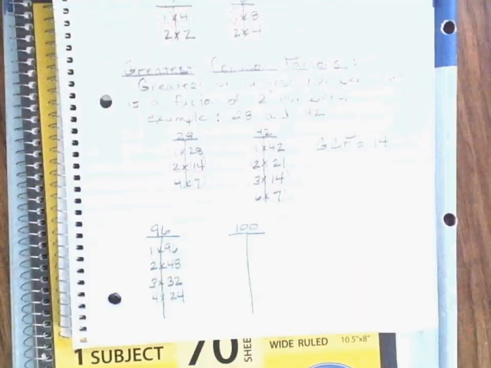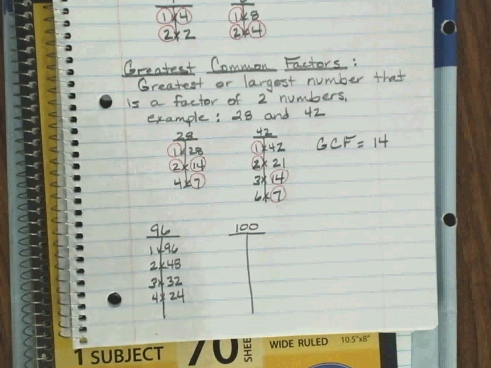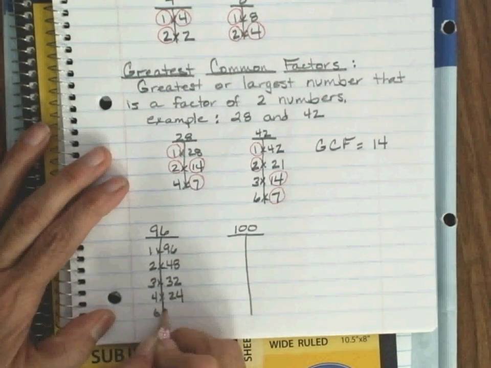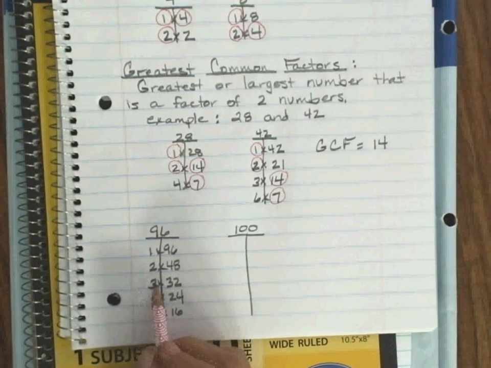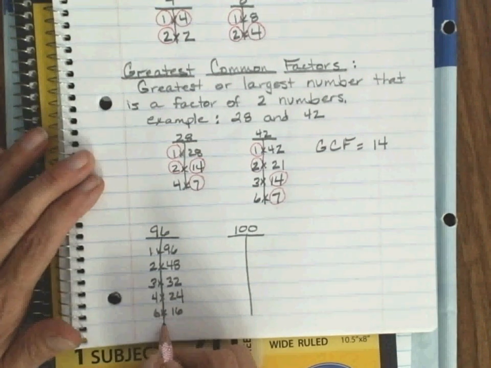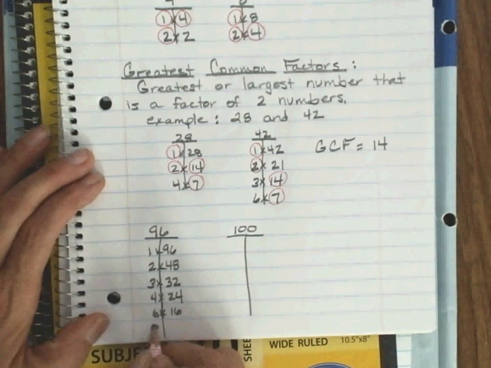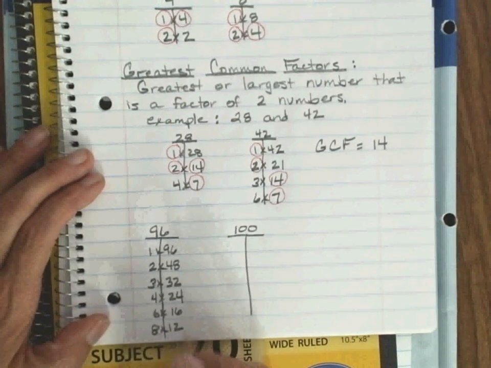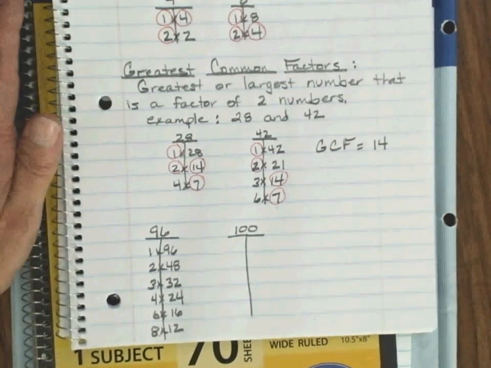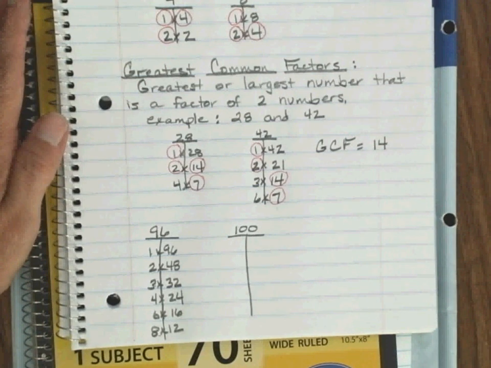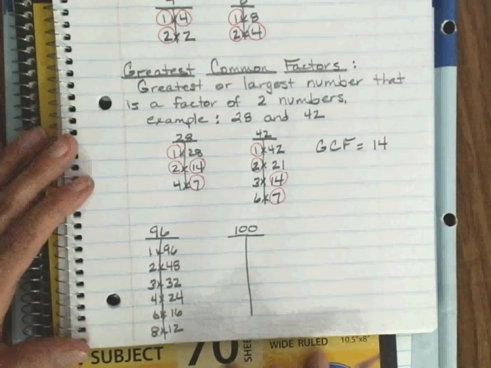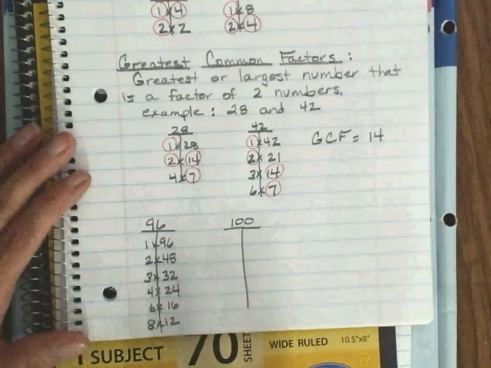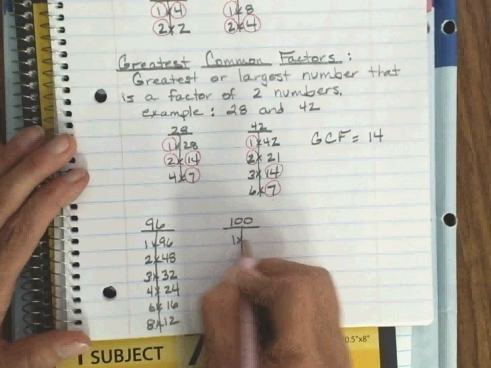It does not end in a 5 or a 0, so it's not divisible by 5. 6 times 16. So I knew it was divisible by 6 because it was divisible by both 2 and 3. Remember that divisibility rule? And then a math fact here, 8 times 12. So there's all my factors for 96. Now, if we didn't know our divisibility rules, I might have missed some of these. Okay, and then the factors for 100.